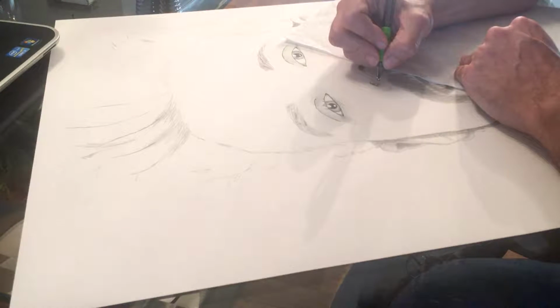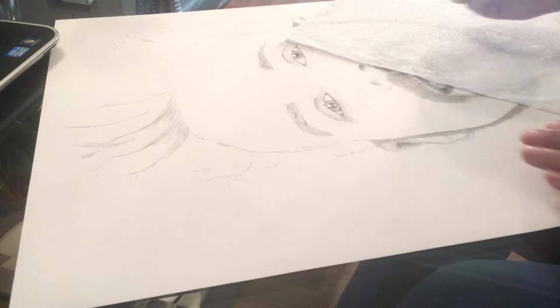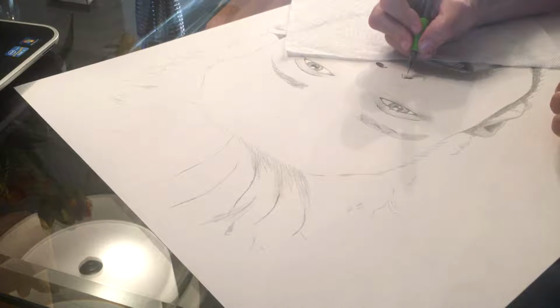And to be fair, if you're trying to draw this and just make it look somewhat accurate, you don't need to get that nose hair detail in there. But if you really want to get accurate, it's there.